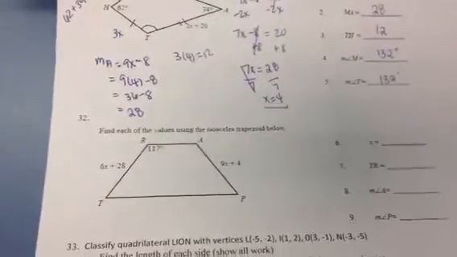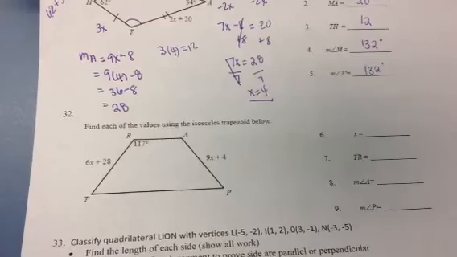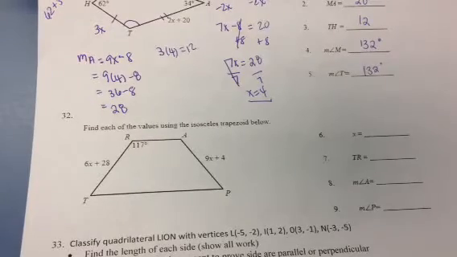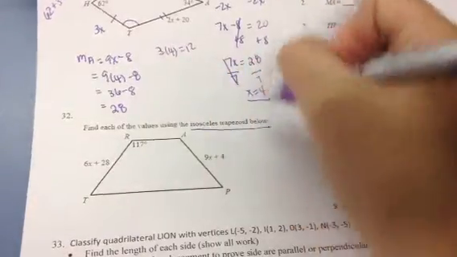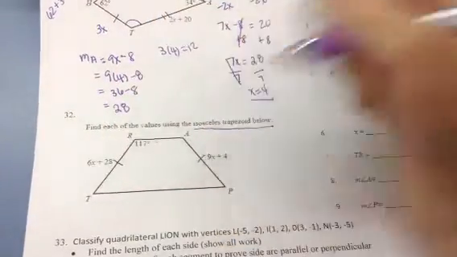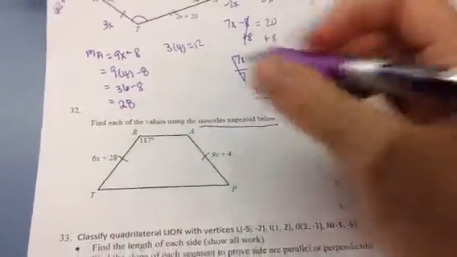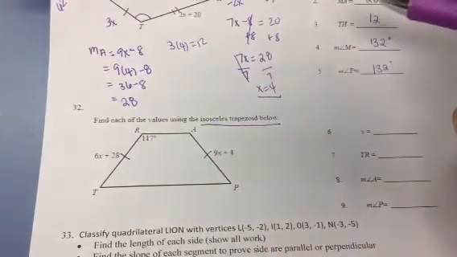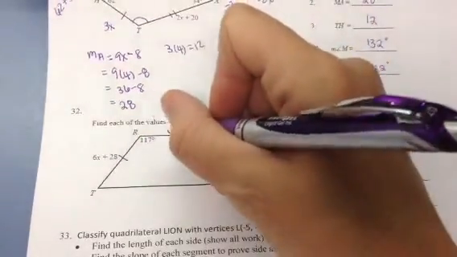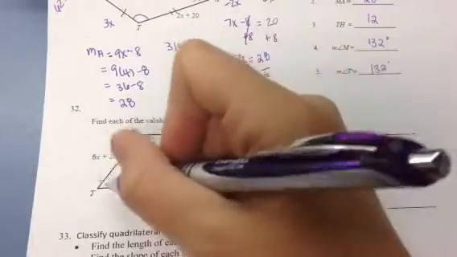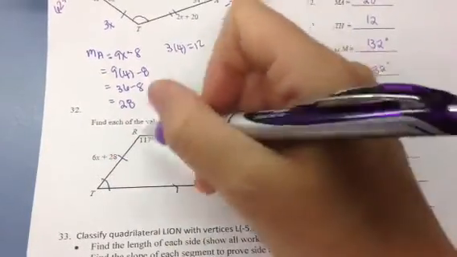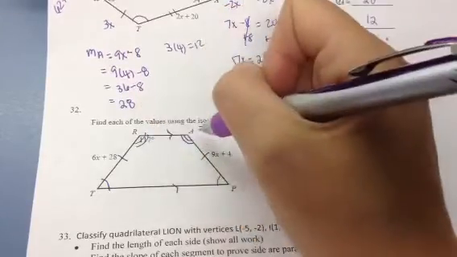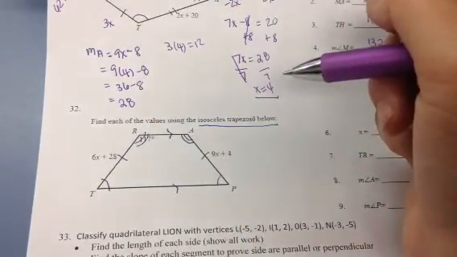All right, number 32. Find each of the values using the isosceles trapezoid below. It matters that we know it's isosceles because the non-parallel sides are congruent. We also said the base angles are congruent to each other. So R and A are congruent, P and T are congruent.